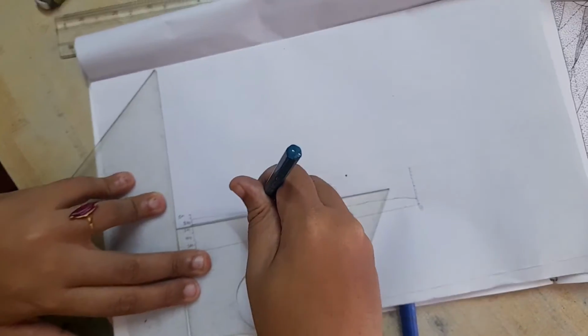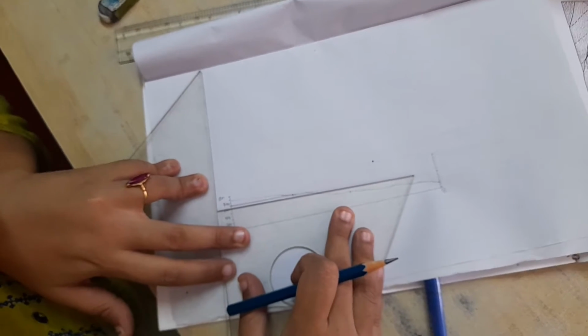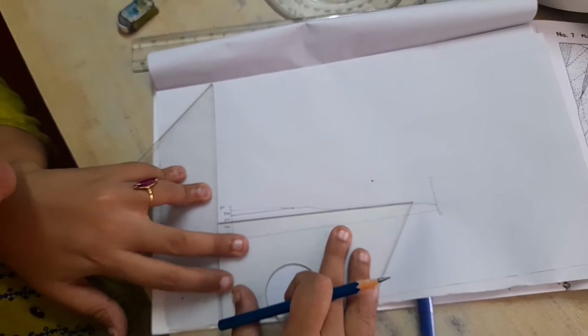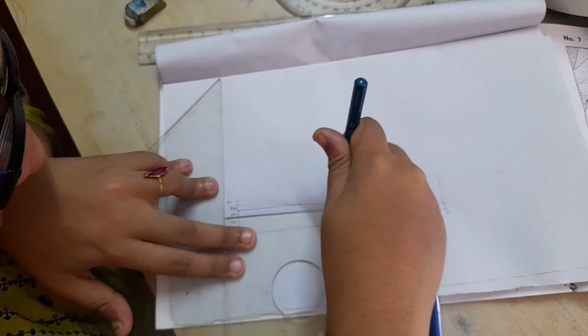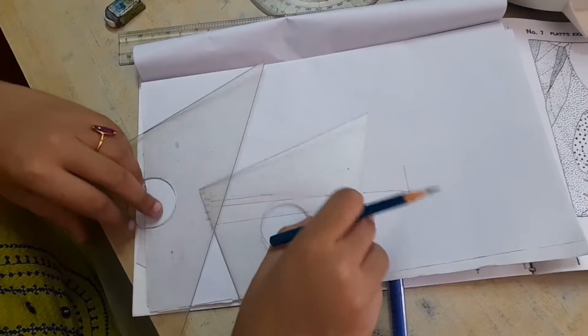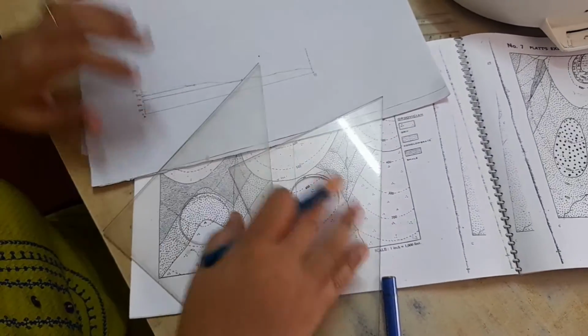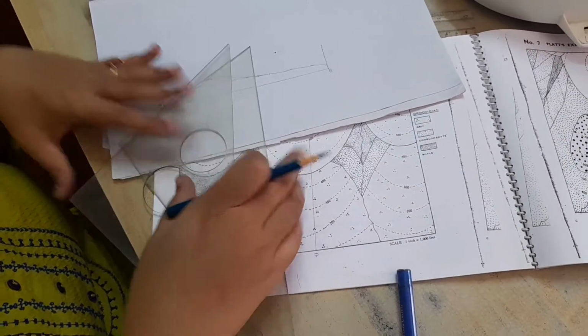So first one I'm cutting here, and then I move a little lower, and then I get the intersecting point for this one. So my second bed comes like this. So I complete the first two. First two means these two. Then if you want to add the symbol now, you can do it, or else you can do it later.